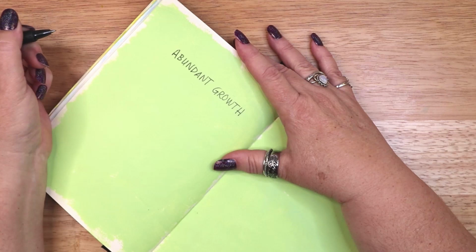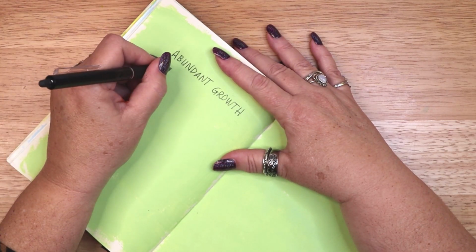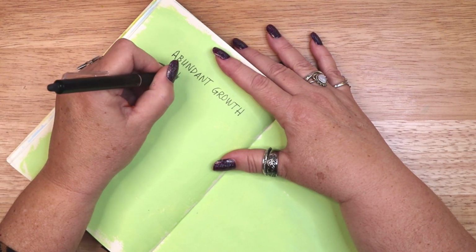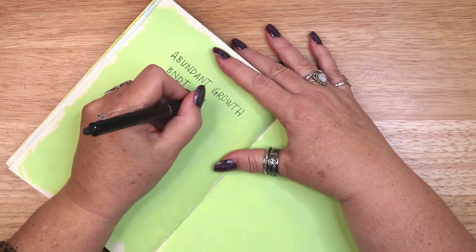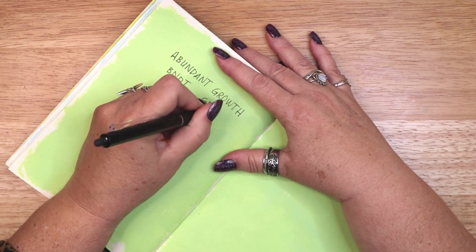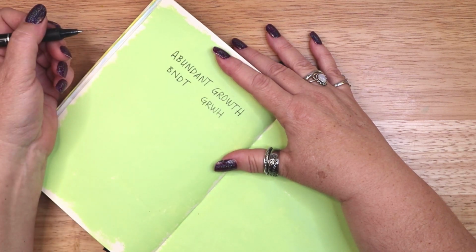I begin with my statement of intent, abundant growth. Next, I remove the vowels and duplicate consonants, leaving one of each consonant. These are the manifesting sounds.